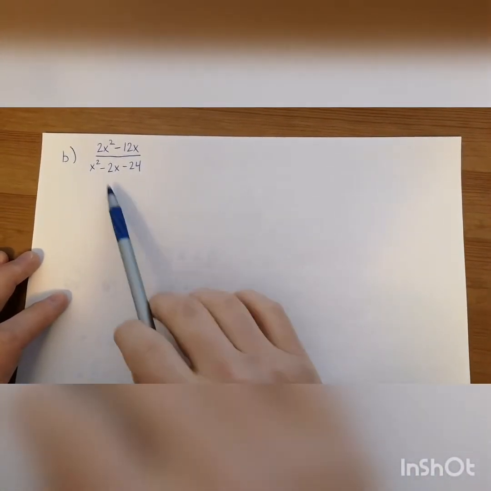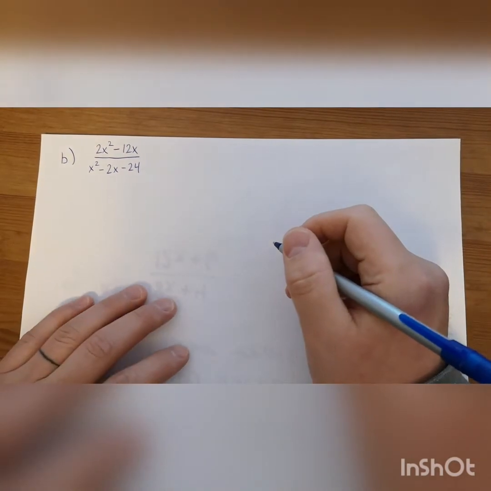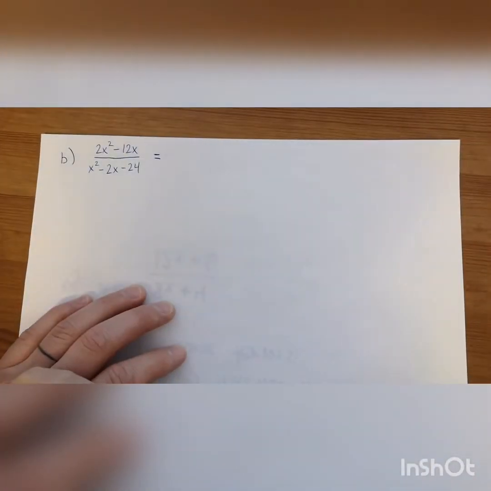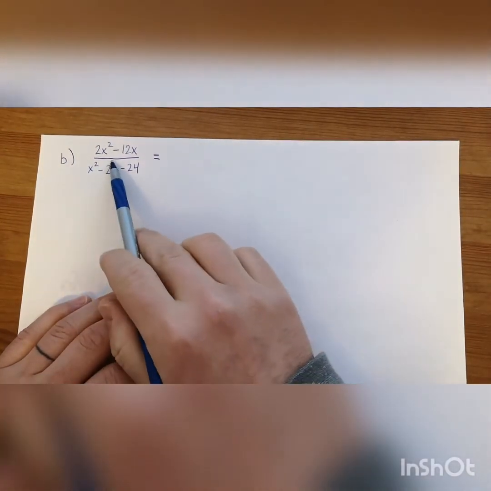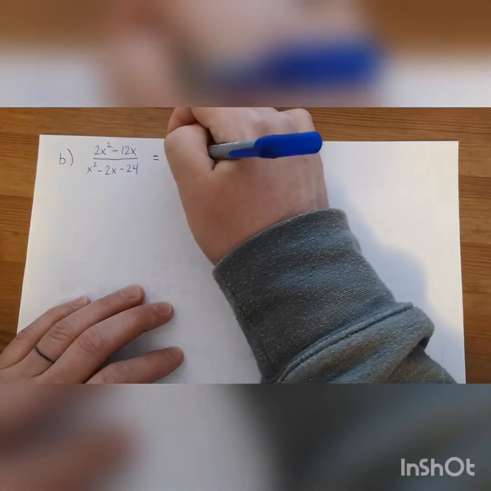Alright, I'm back with another example, this time with a bunch of minus signs, which I know a lot of you don't like, but we're going to be able to handle this. Same steps as always. We just factor the top and the bottom, and then we'll be able to cross some things out. Alright, the top this time is just a binomial. Those are typically much easier to factor.